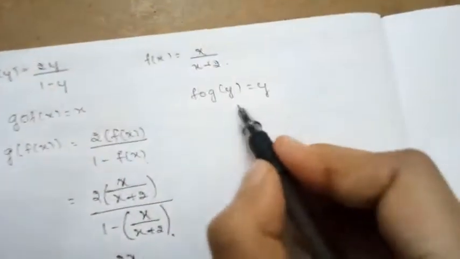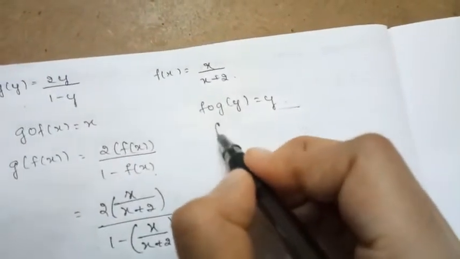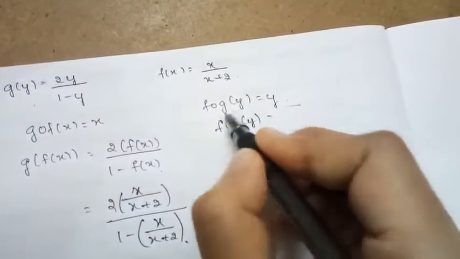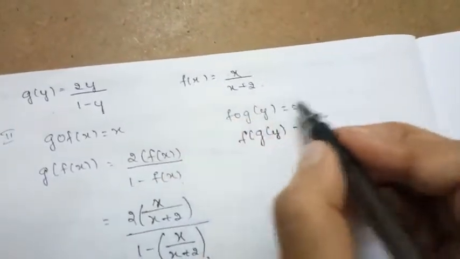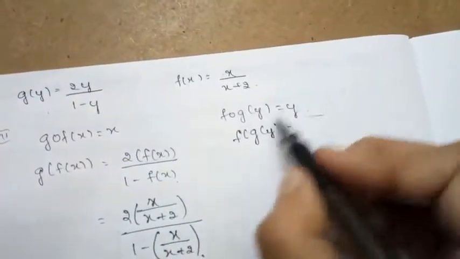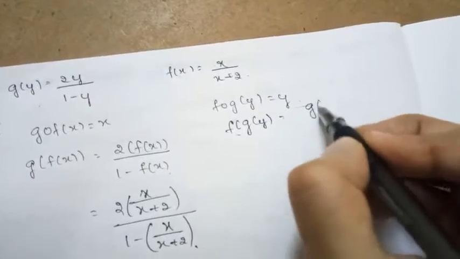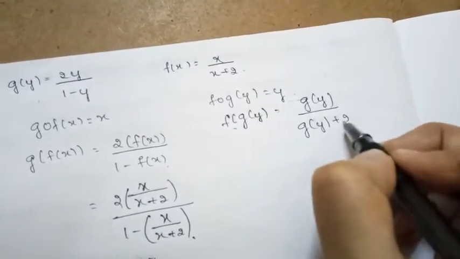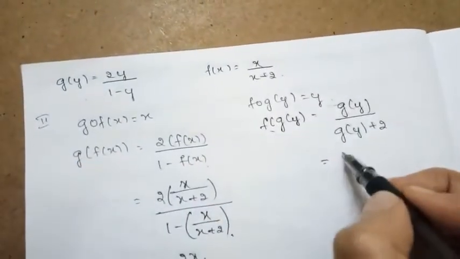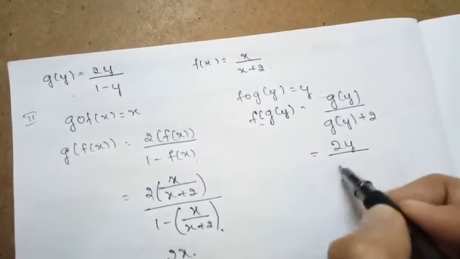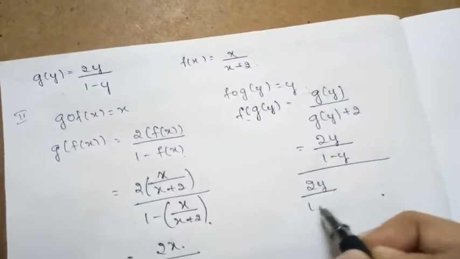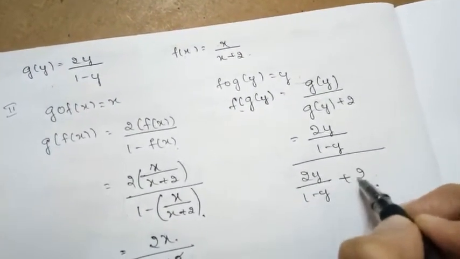One part is done. Next is f of g of y. f of g of y means f of x is equal to x divided by x plus 2. So f of g of y becomes g of y divided by g of y plus 2. What is g of y? It is nothing but 2y divided by 1 minus y, divided by 2y divided by 1 minus y plus 2.